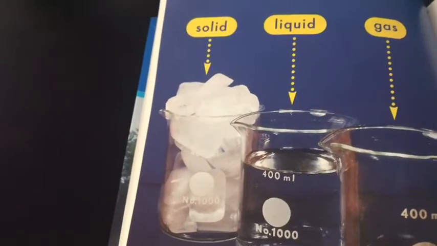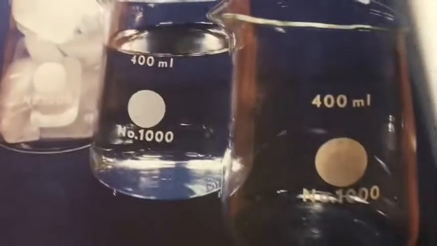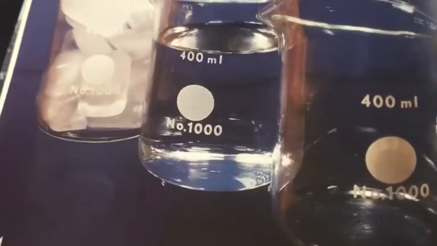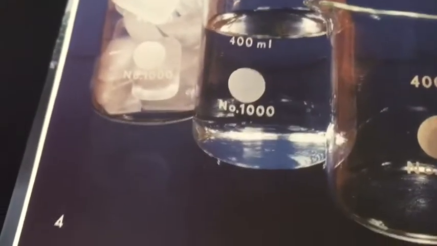Okay, let's see. So this is showing you the 3 forms that water comes in. Water can be a solid, a liquid, like what we drink, or a gas. Water as a gas is called water vapor, and you cannot see water vapor.